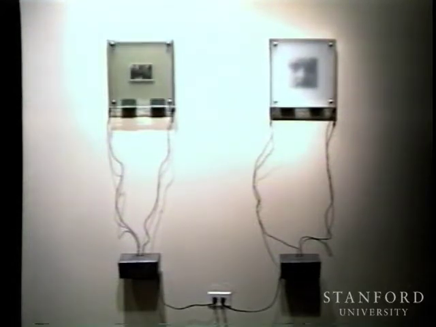The work on the left is called Photo of My Mother, and I recorded myself breathing. I used an airflow device to record my breath coming and going, almost the volume. And so her image is modulated by this one hour recording of my breathing.